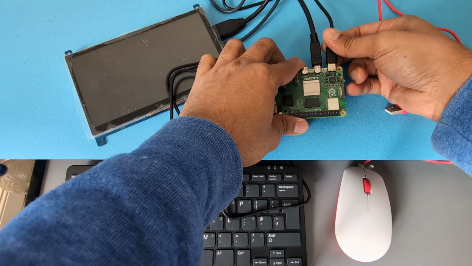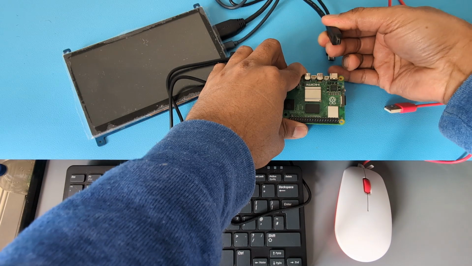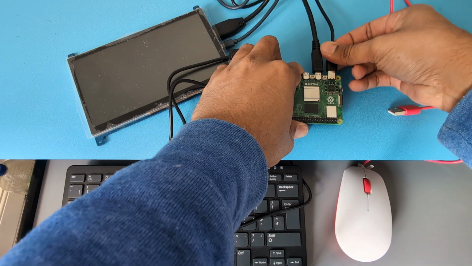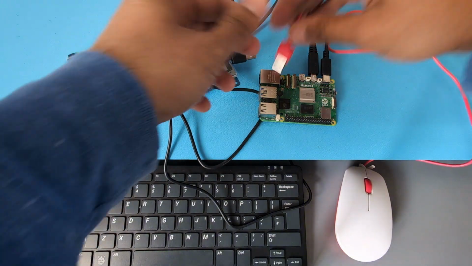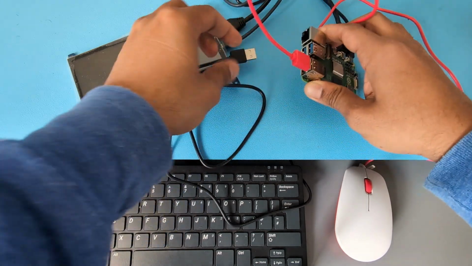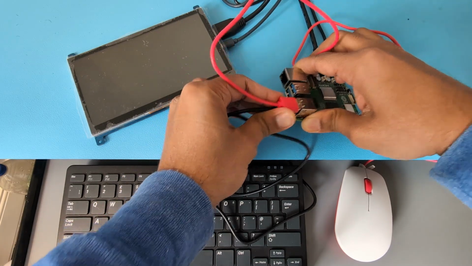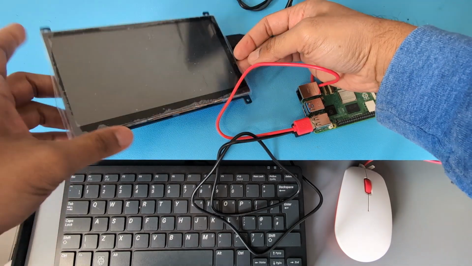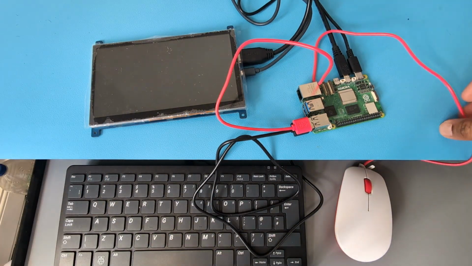Then this is the power plug, and we have the micro HDMI. You can connect it here, and the power plug. And we have the mouse and keyboard, so you can connect these in these USB ports. And we have a smaller display with an HDMI connection. So we'll use this display for this series.